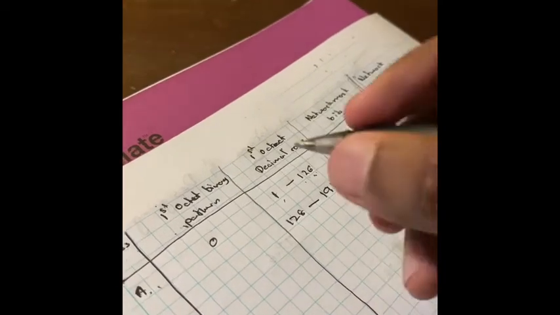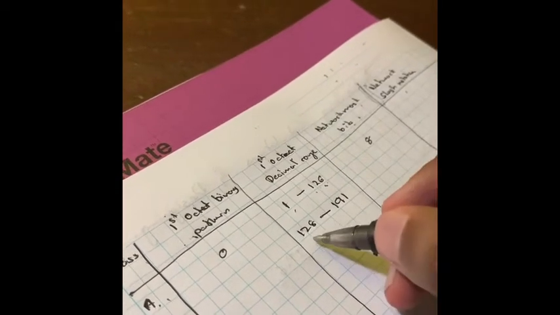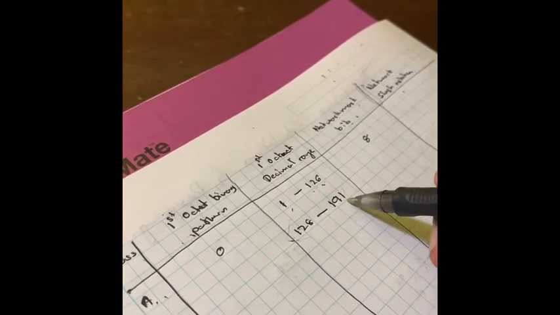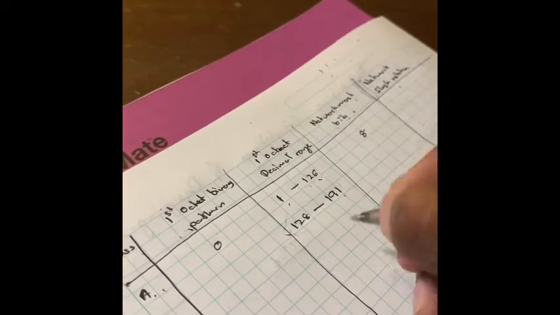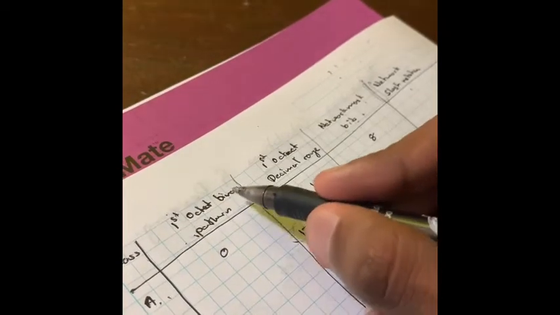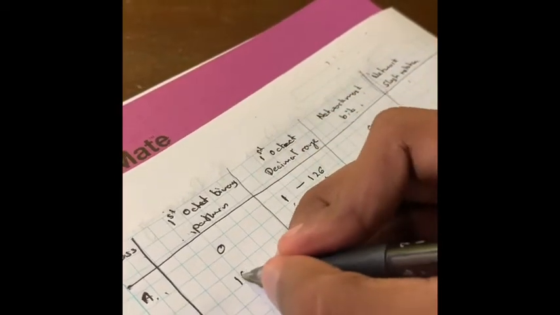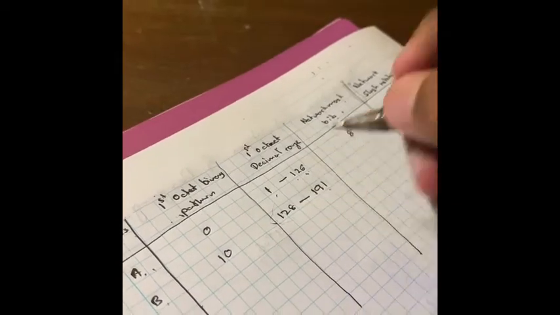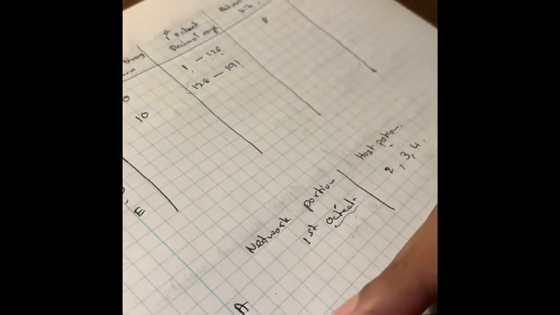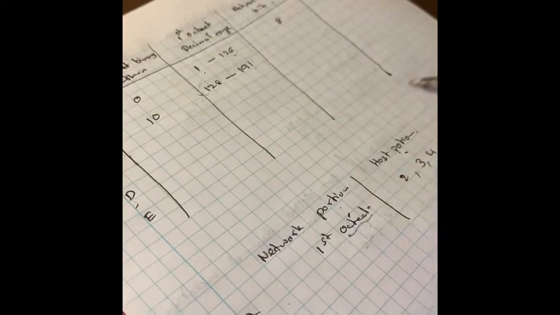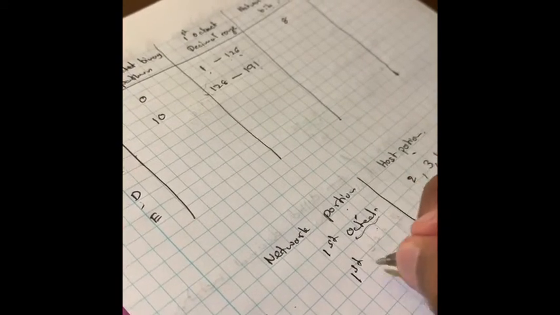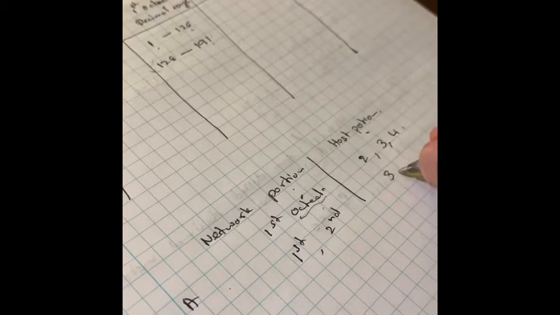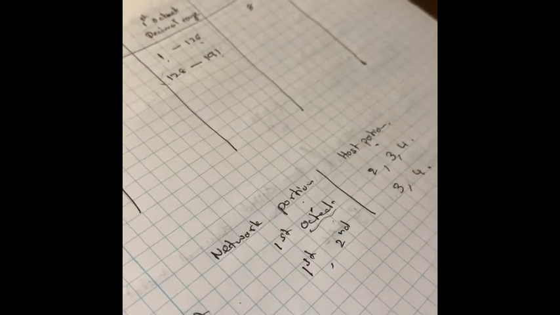Okay, so if you take all the decimal values here and convert them to binary, you will see that the first two binary bits will be 1 and 0. Okay, so in class B IP addresses, the network portion is contained by the first octet and the second octet, and the host portion is contained by the third octet and the fourth octet.